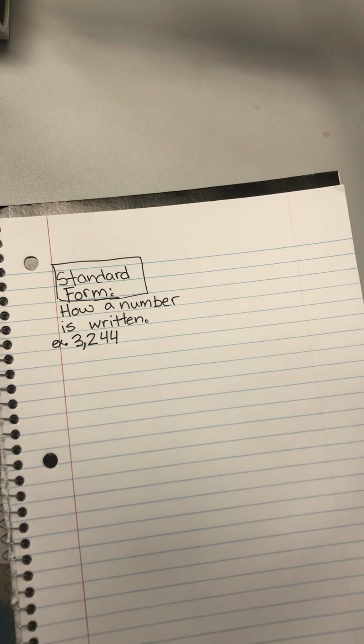Expanded form, well, let's just go down here. Expanded form is just like you hear expanded, meaning it's pulled apart.